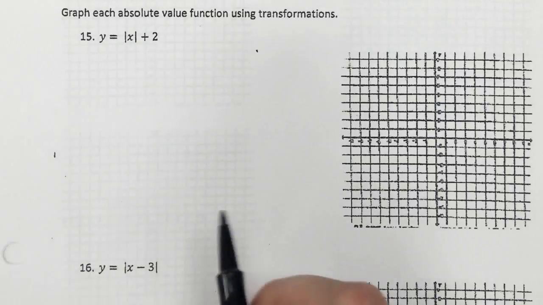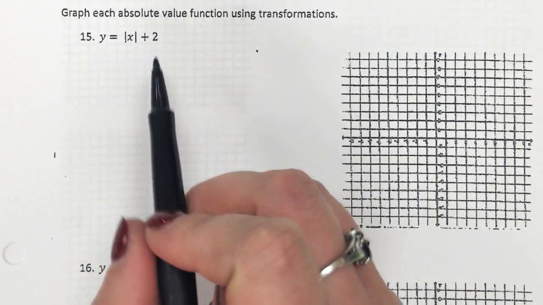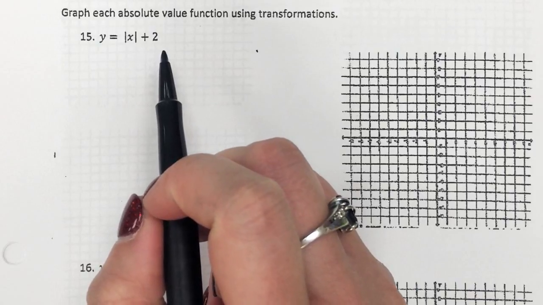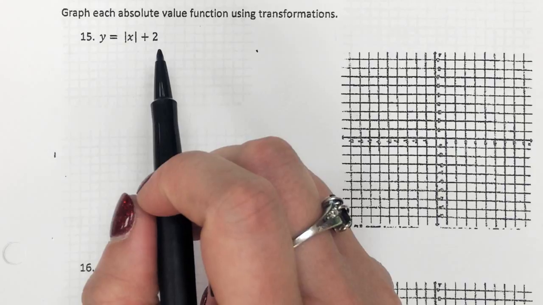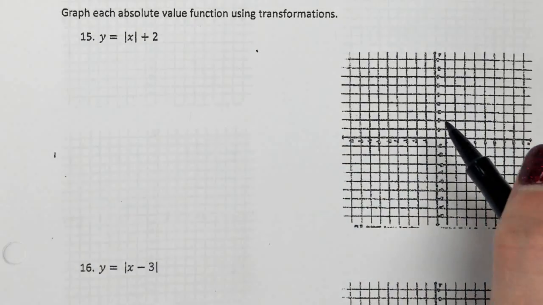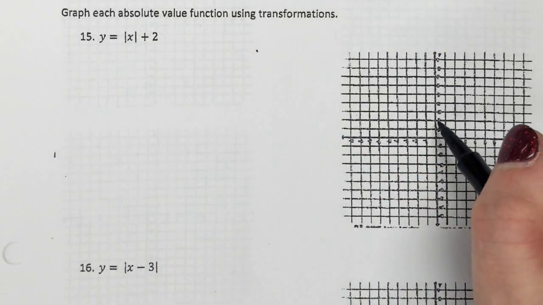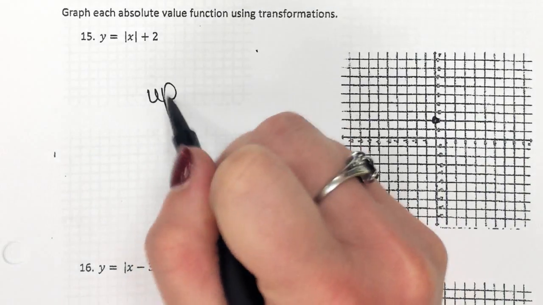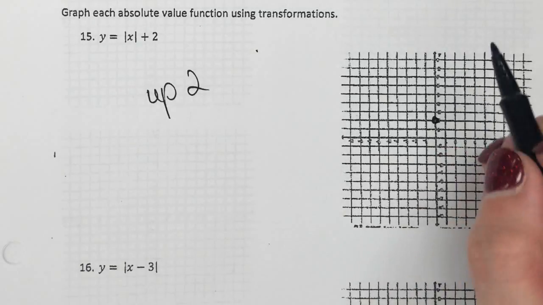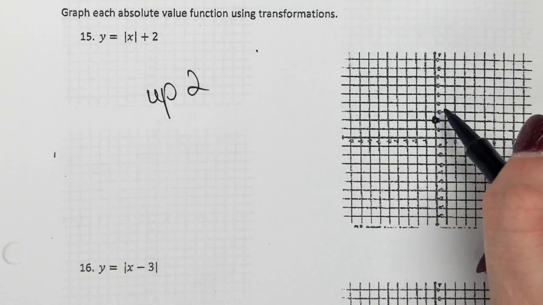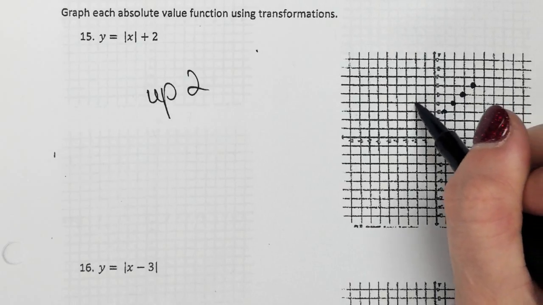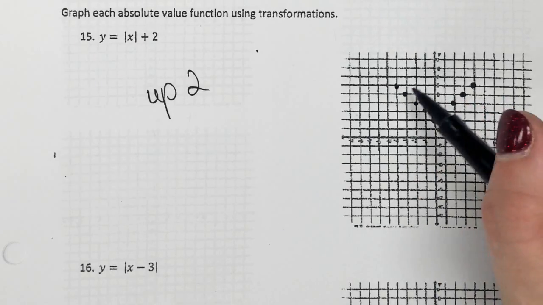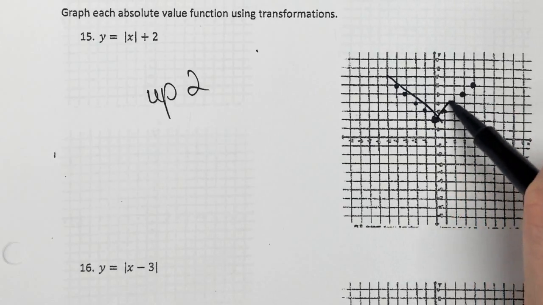Alright, so even on 15, what's that 2 tell you to do? Where are you going to start? No. You go up 2. Alright, and what's your slope, Kaylee? Okay, so I'm going to go up 1, right 1. Since it's an absolute value, I've got to go the other way. Y'all okay? Yes, no, maybe?